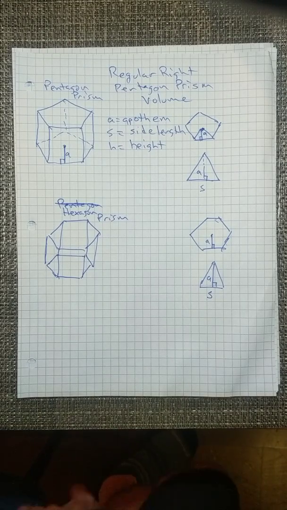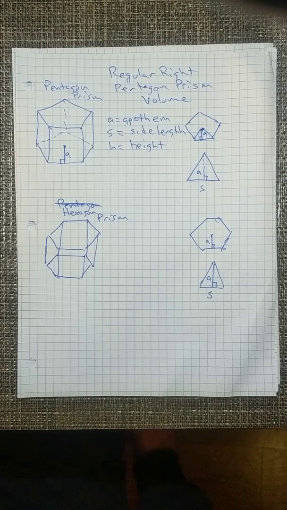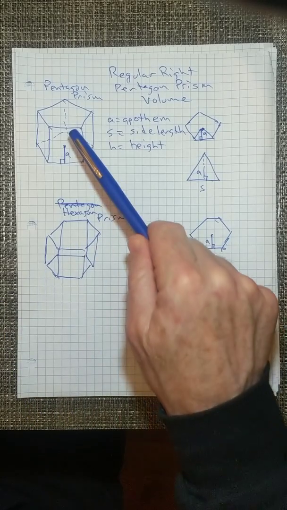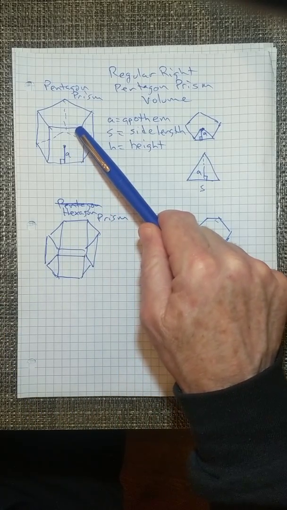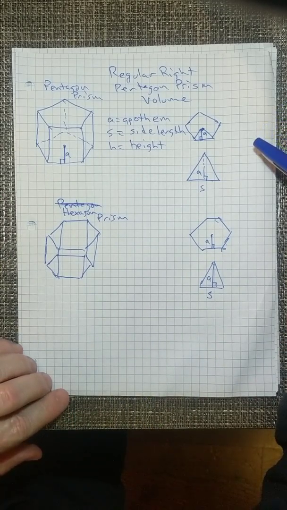Okay, mathematicians, we're going to talk about some other prisms that we haven't talked about so far. We've been talking mostly about rectangular prisms and cylinders and such, but today we're going to add a pentagon prism, so it's a regular pentagon prism, and a regular hexagon prism. So you can see up here, I've drawn a regular pentagon prism. Not an easy thing for me to do, but it took a little bit of work, and I finally got one that looks kind of like a pentagon prism.